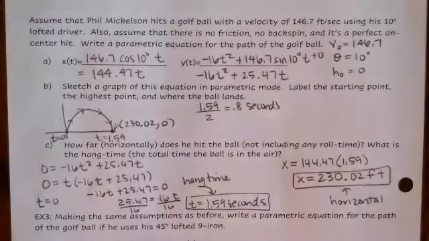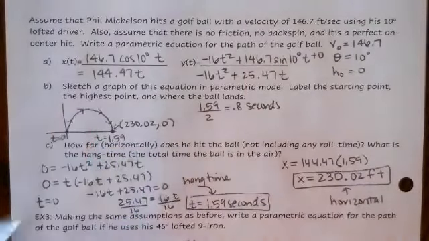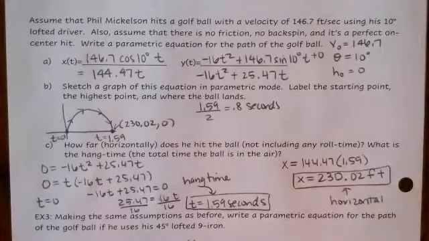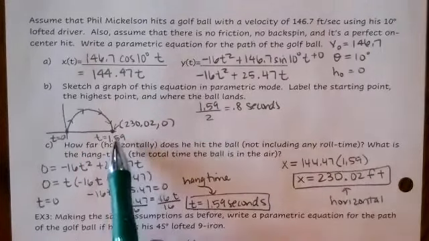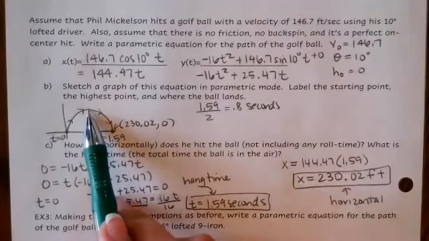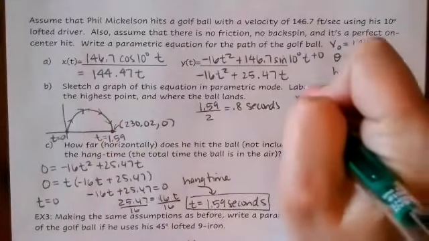The other option, you can always do that negative b over 2a on your vertical one, because that's going to give you your axis of symmetry there, or the x value of that vertex. So that was another option, but this is definitely the easiest. We knew it took 1.59 seconds, so halfway through it's going to be at the top. And so now we can find our horizontal and our vertical from that so that we can label that point.